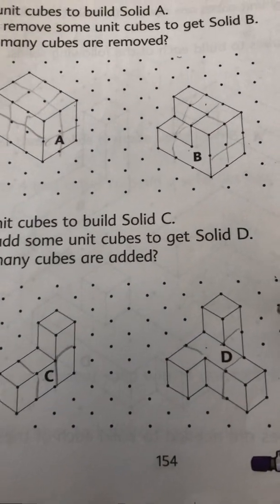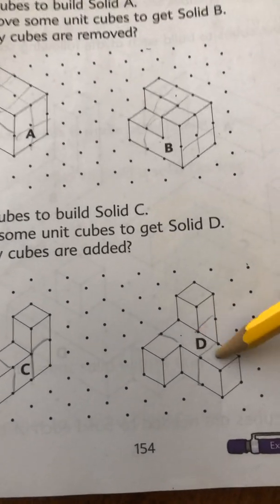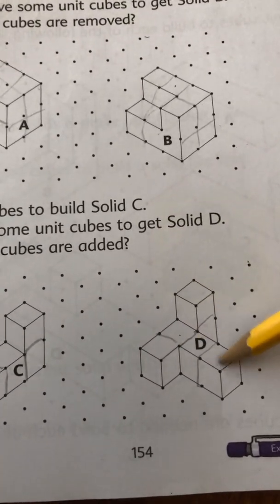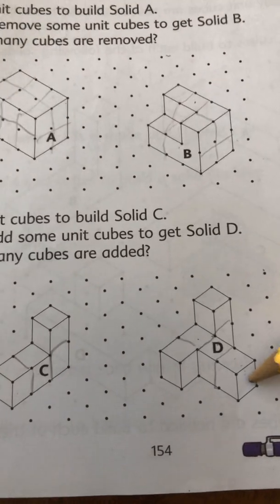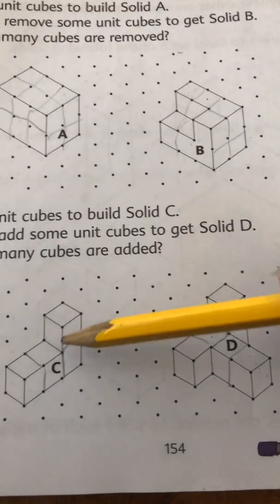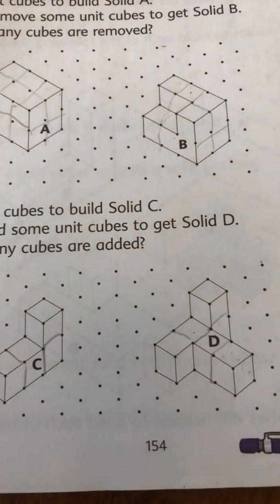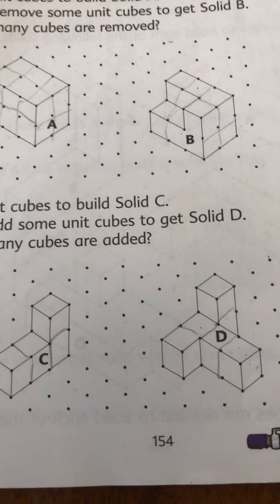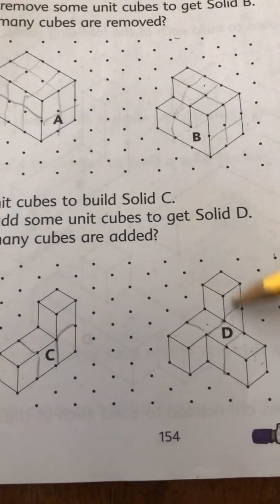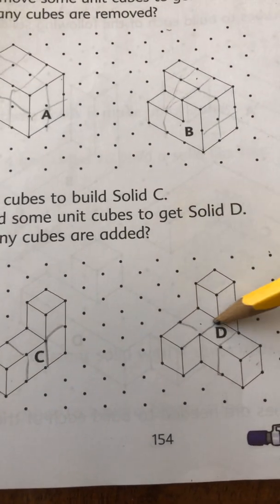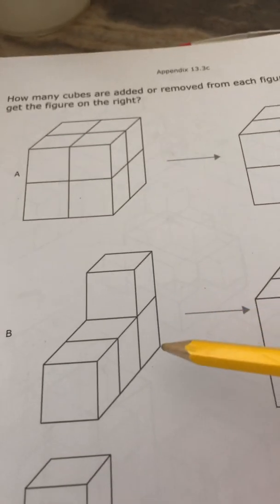How many have been added? Well, I have 2 that are stuck out here. So 2 blocks have been added to C to get figure D. I hope you can see that. These are the 4 that we started with, and we added these 2. Okay? Let's look at this figure.